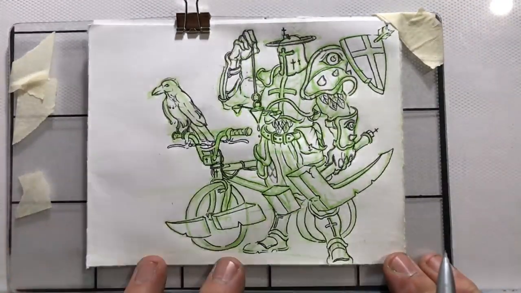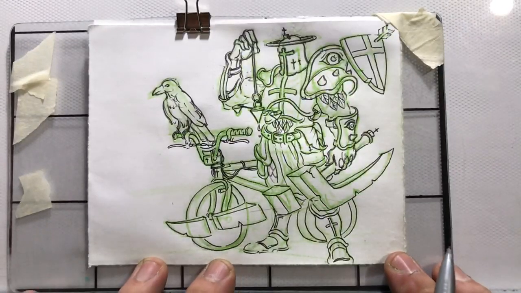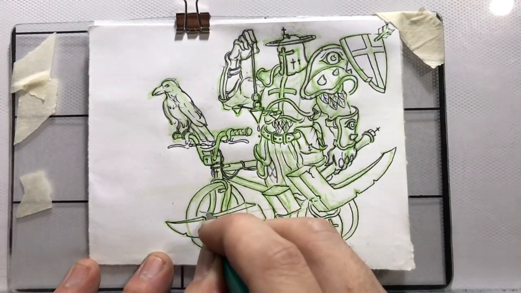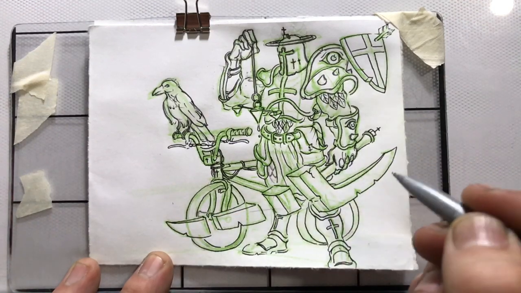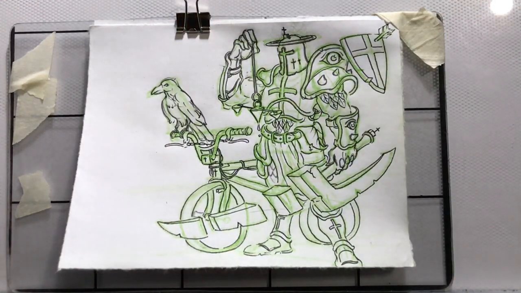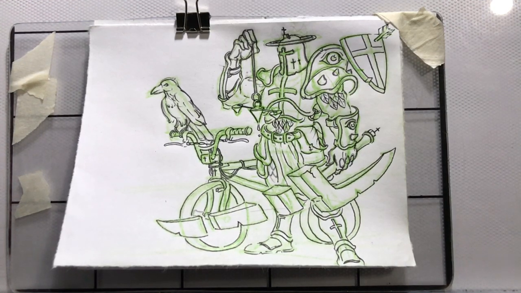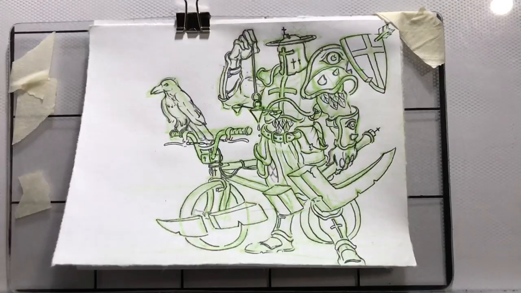This thing's actually kind of gnarly. Let's put a peg. There should be pegs on here. What verse should we put up in here?